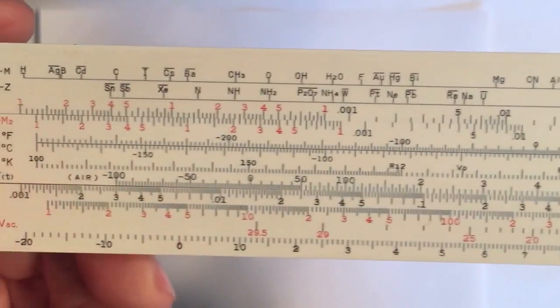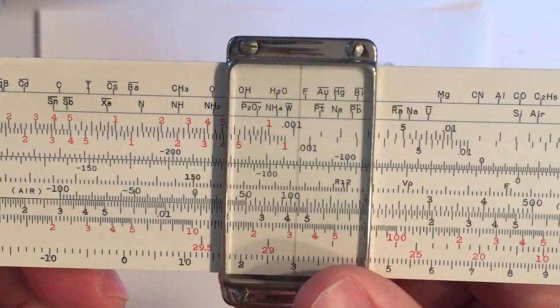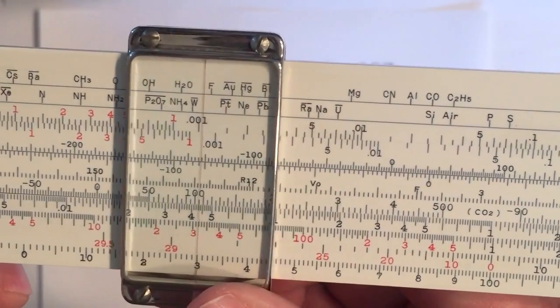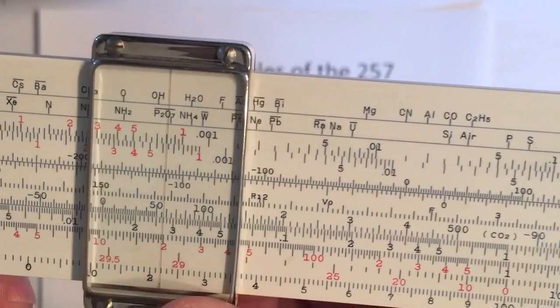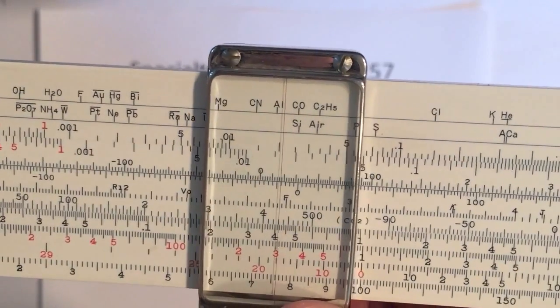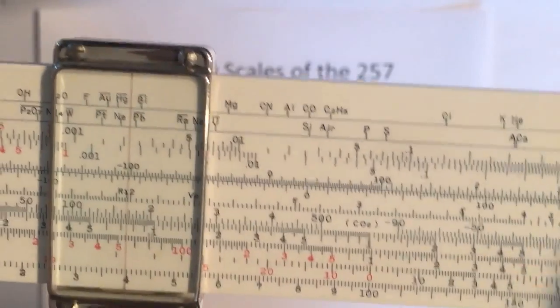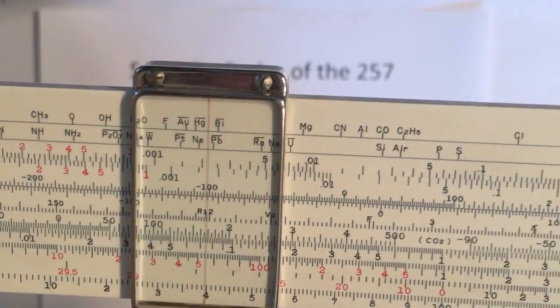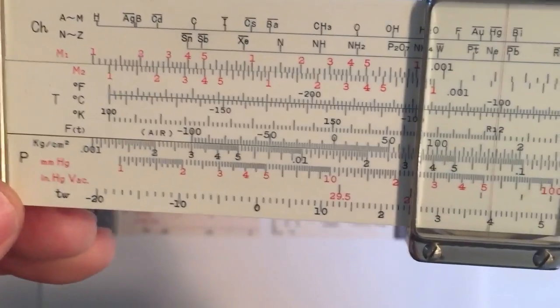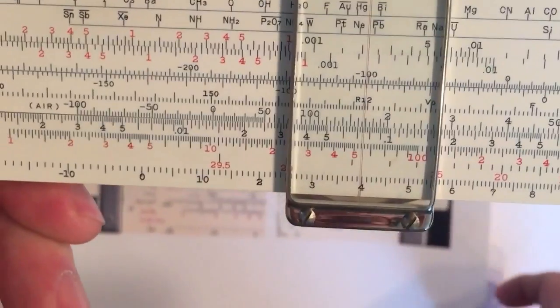So you can easily convert between the different temperatures. So if we had minus 100 degrees Fahrenheit, you could read down the cursor and get your conversions to degrees Kelvin and degrees C very easily.